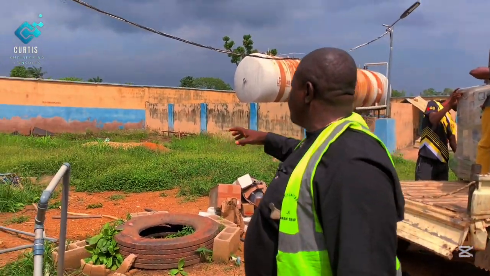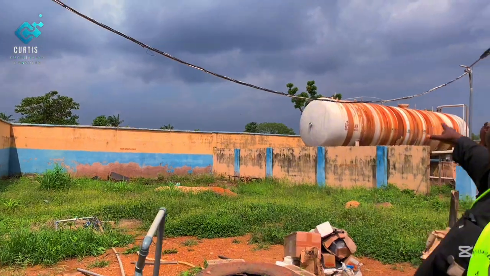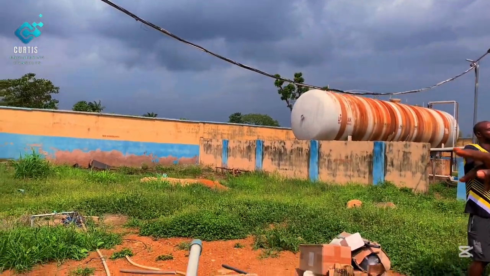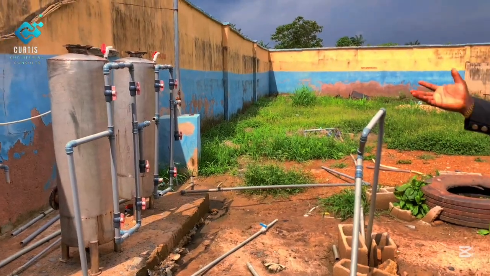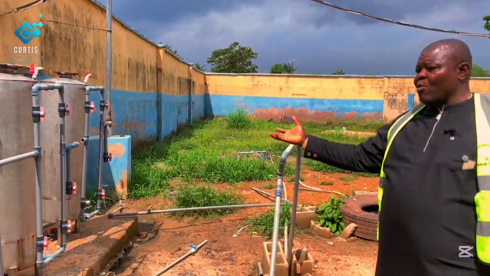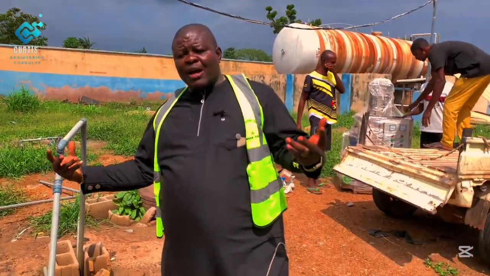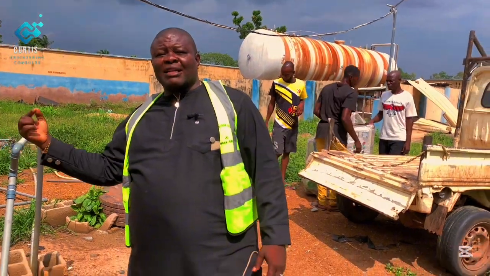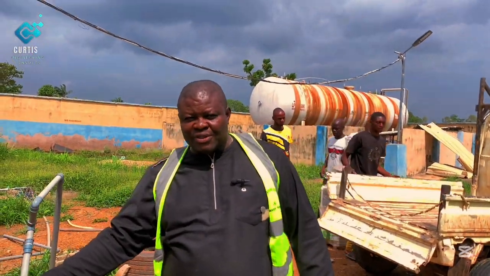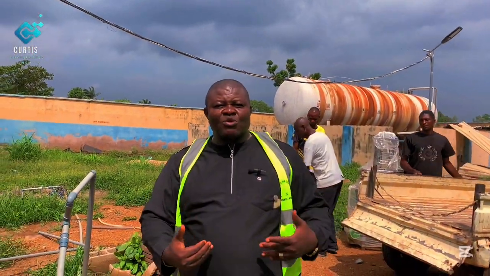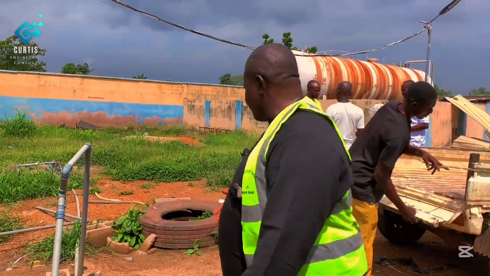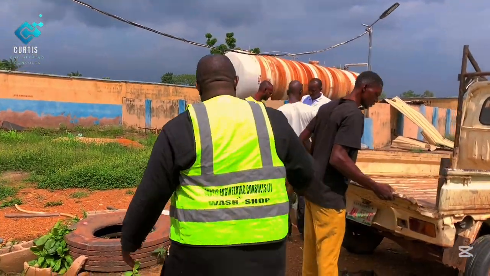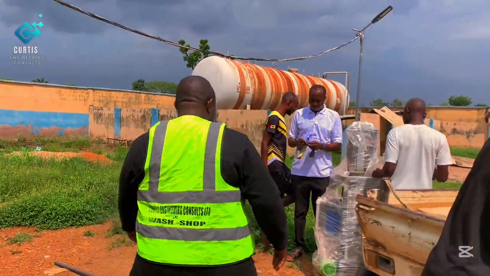You can look at the structures around here, the tanks there, the overhead tank there that already collapsed. So now the water treatment system here was done, but while we're here, the right water treatment is not done. So we're here with a reverse osmosis water treatment system. And reverse osmosis, come and see the machines.